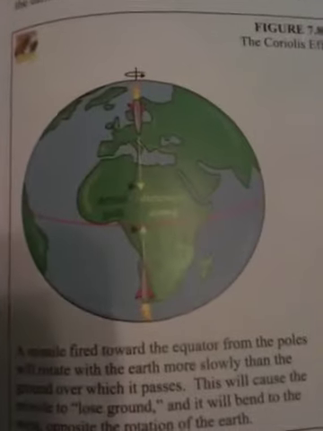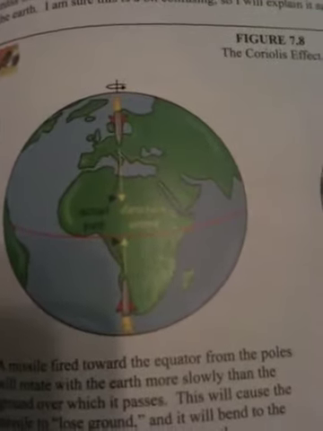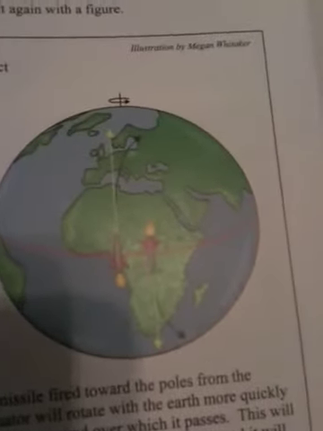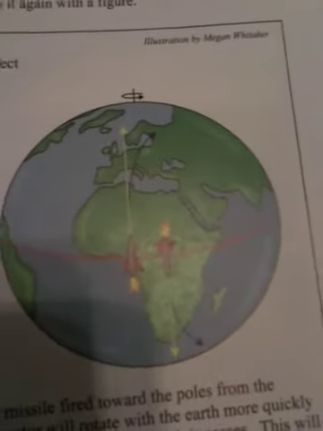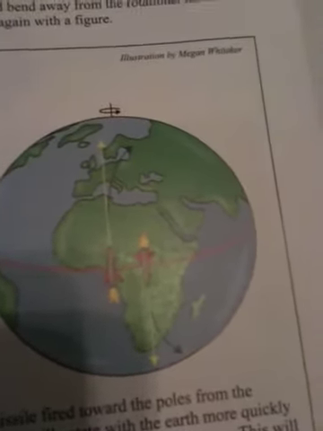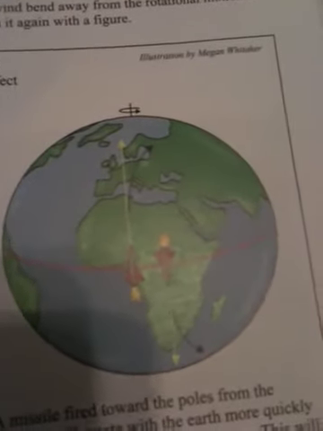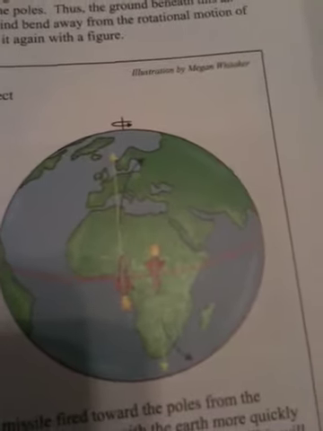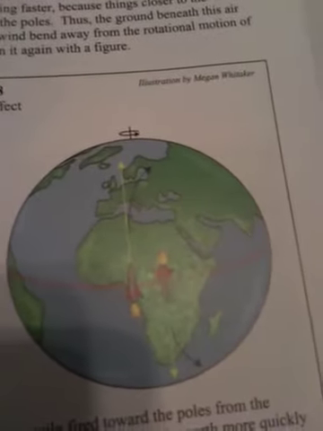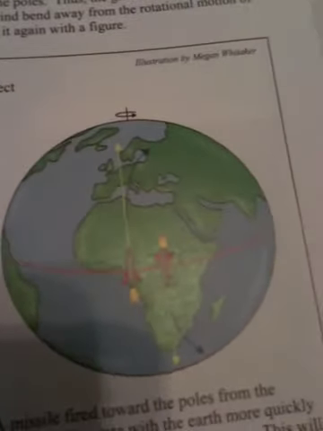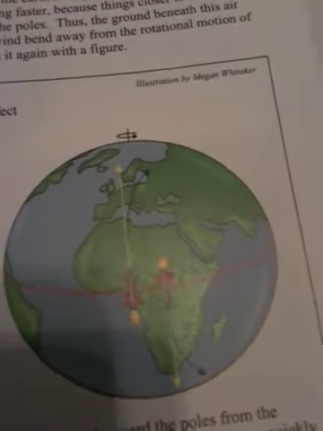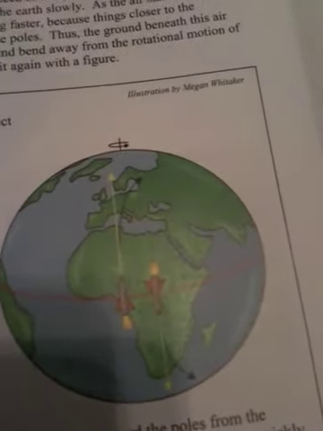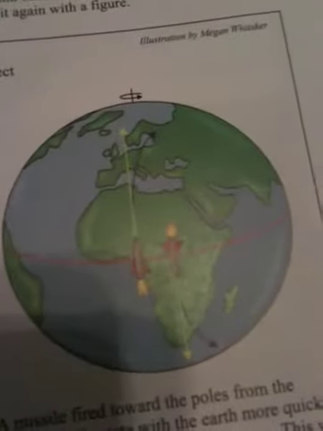We're going to talk about the Coriolis effect. This is in your book. It shows you if you were going to fire a missile, we'll do it this side. If you're going to fire a missile from the equator, say northward, missiles go really fast, a lot faster than people can run. So it would have a path that bends to the east. That's because the Earth is rotating. The missile, when it was first launched, was rotating with the Earth, and so its path is going to bend towards the east.